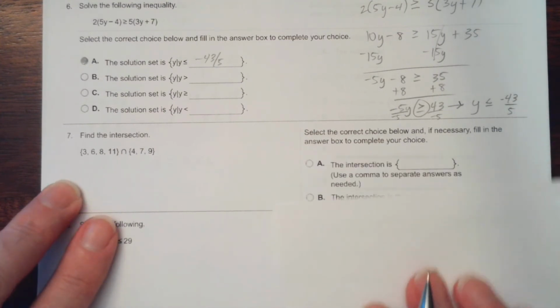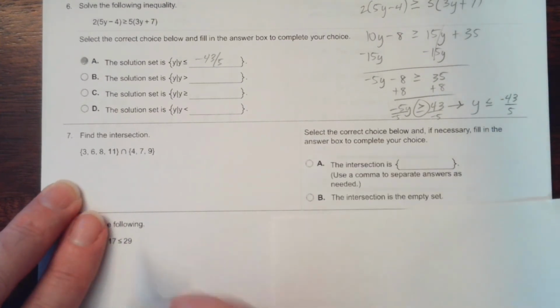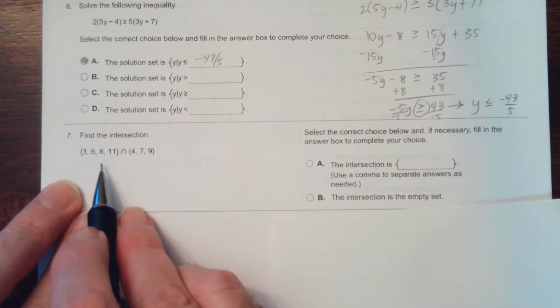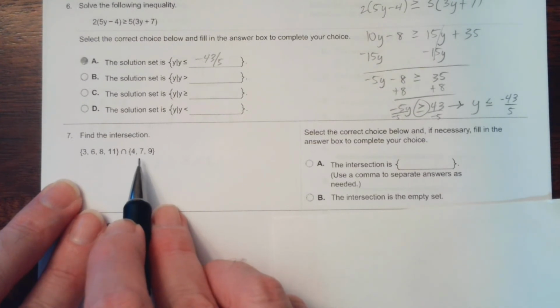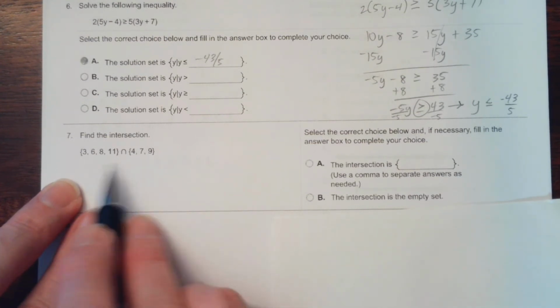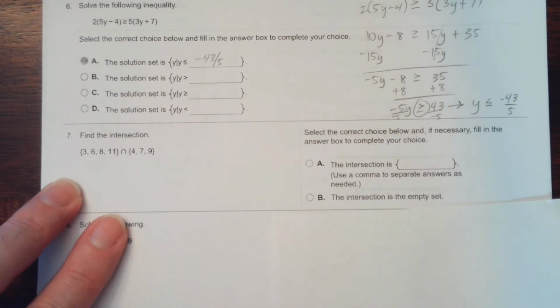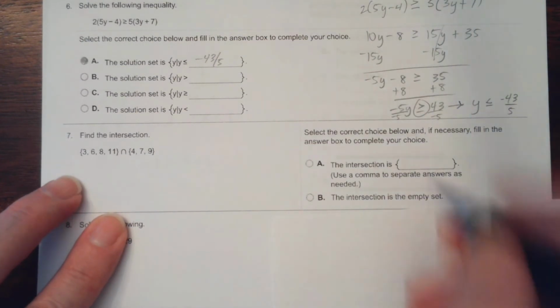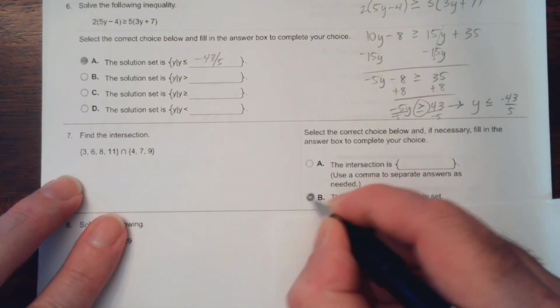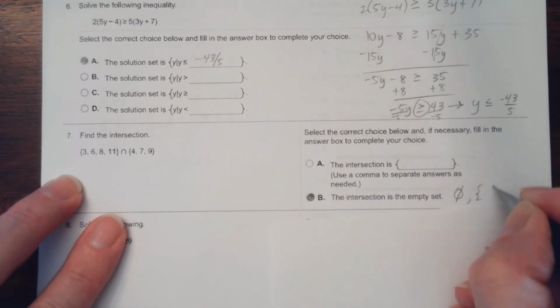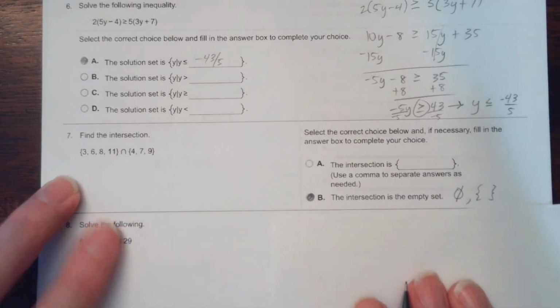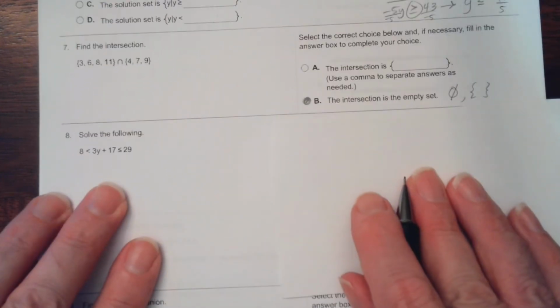Now on number 7, we're supposed to find the intersection of these two sets. Well, that's basically what the two sets have in common. Or we need to find any elements that are in set A and also in set B. There's no number that's in both sets. The way I think of it is, what's the number that's common to both sets? Well, they have nothing in common. And so this is a case where the answer is the empty set. And if you had to write it, it would look like that, or you could write it with braces and nothing inside. All right, let's look at number 8.